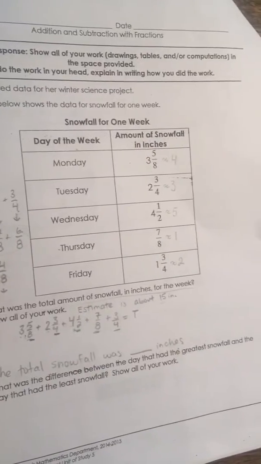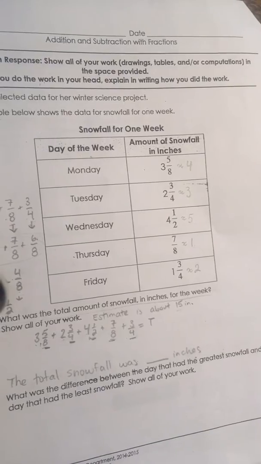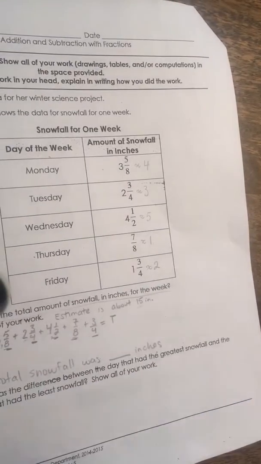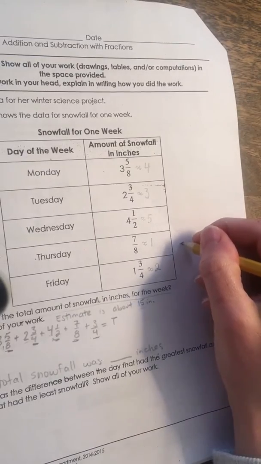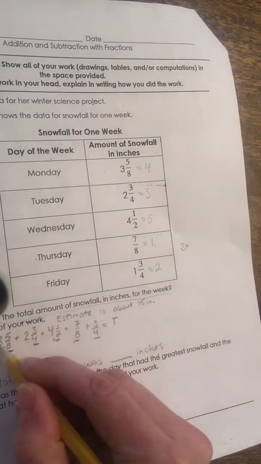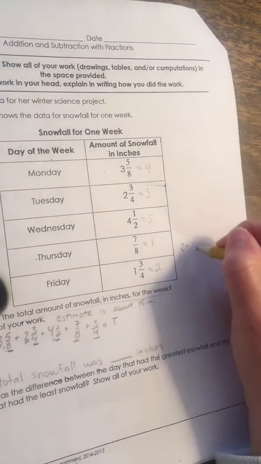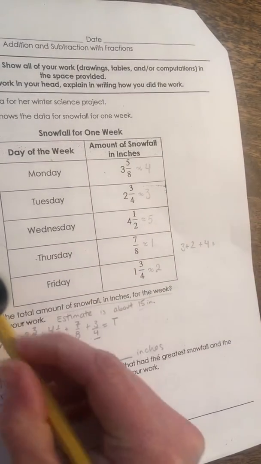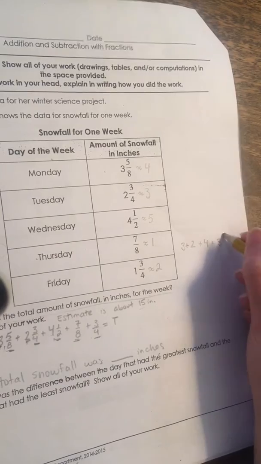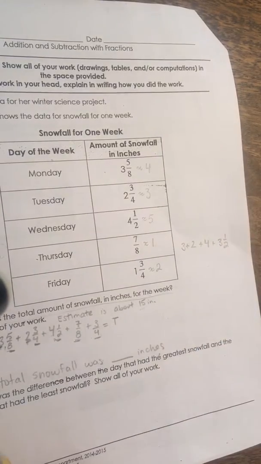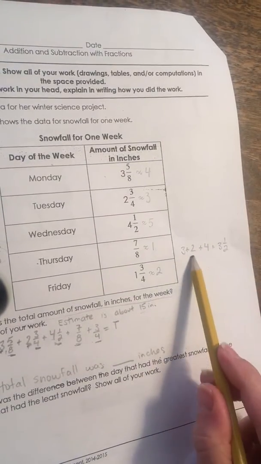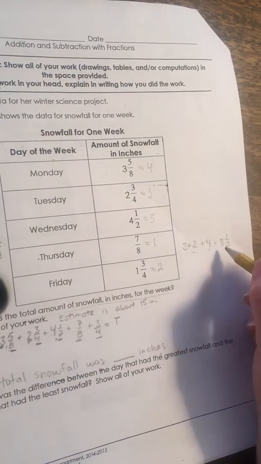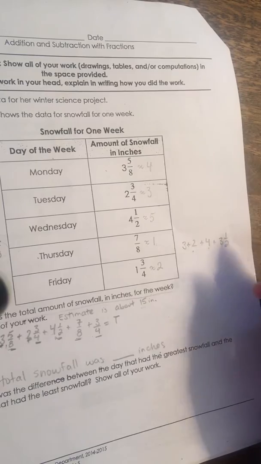Okay, so we have 3 plus 2 plus 4, plus this 3 1/2, which is all the fractional parts. 3 plus 2 is 5, plus 4 is 9, plus 3 is 12.